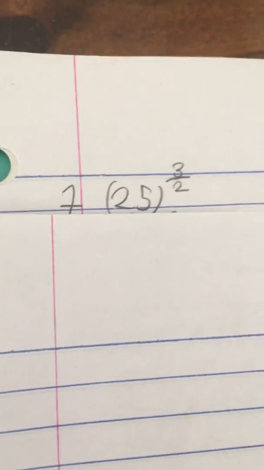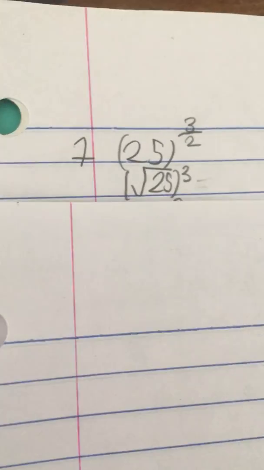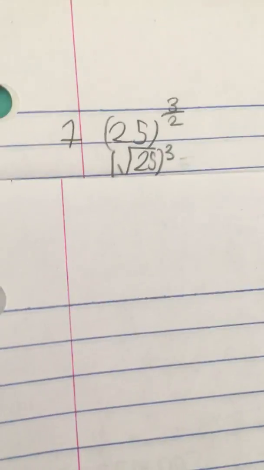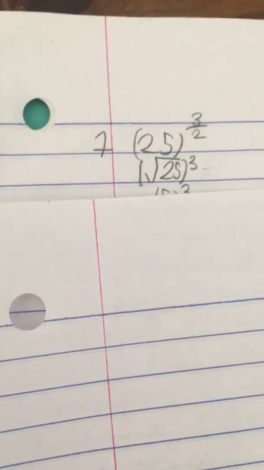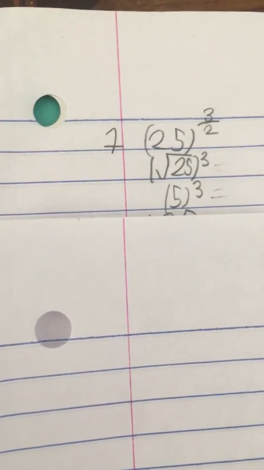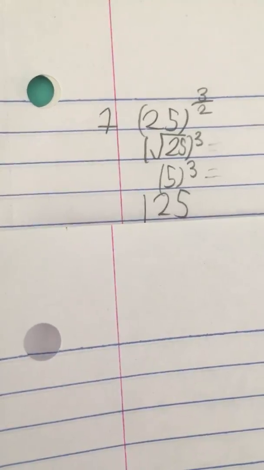So, we have the first student over here, and this is 25 to the 3 over 2. And then you take the square root of 25 because the denominator is going to be the root and the numerator is going to be the exponent. Then the square root of 25 is 5, and you raise that to the third, which is 125.